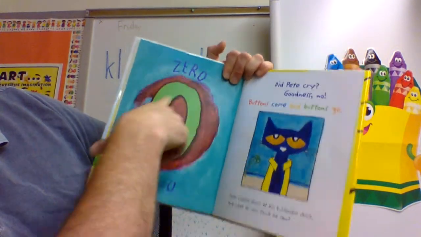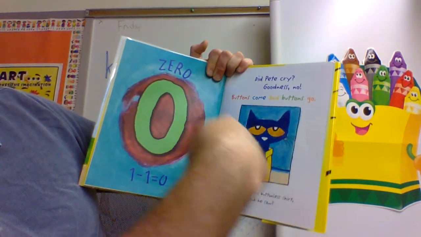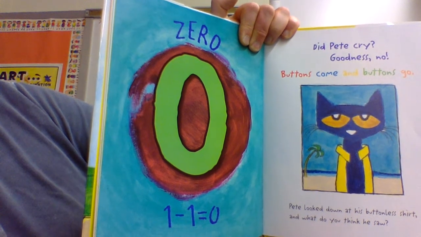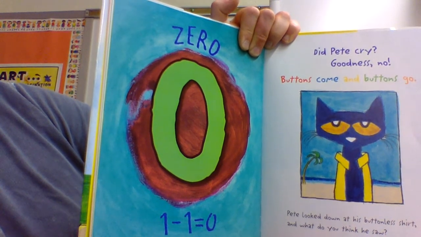That's right, 0. Trace it in the air. Trace it on there. Very good. 1 minus 1 equals 0.